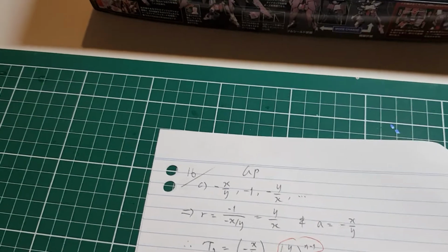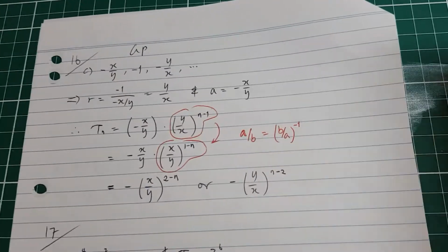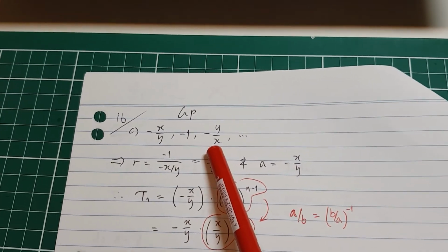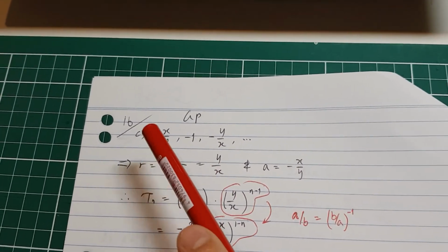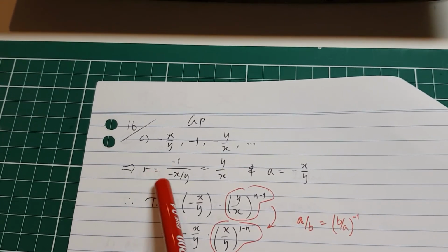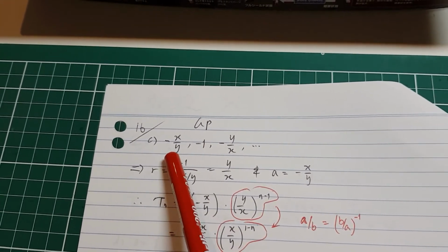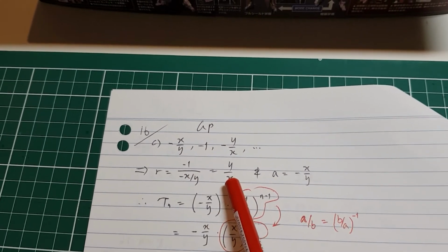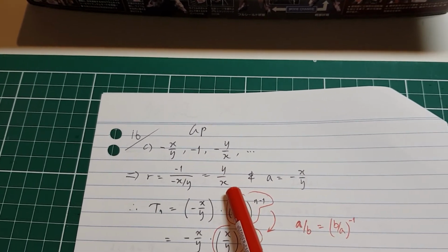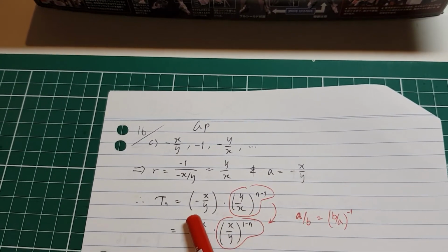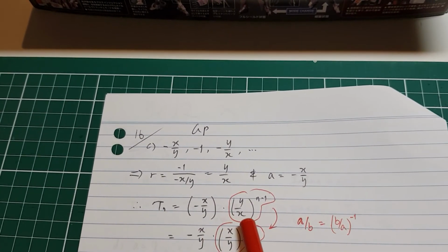Okay, so the last three questions for the day. Question 16, still a GP, obviously, and so in other words, there's a common ratio there to work out, and that's going to be the second term divided by the first one, or the third one divided by the second one. Whichever way you do it, you're going to get y on x, and obviously the first term is negative x on y, and use the formula, then you get this.